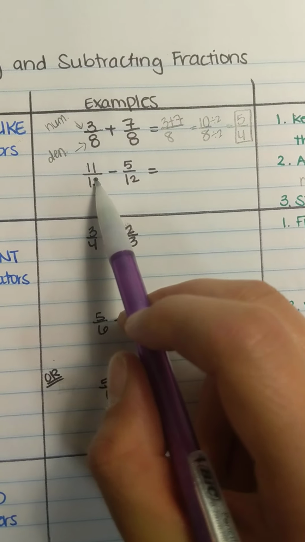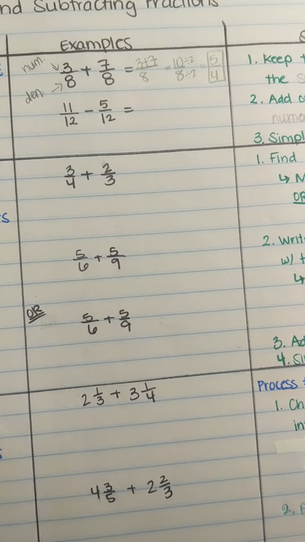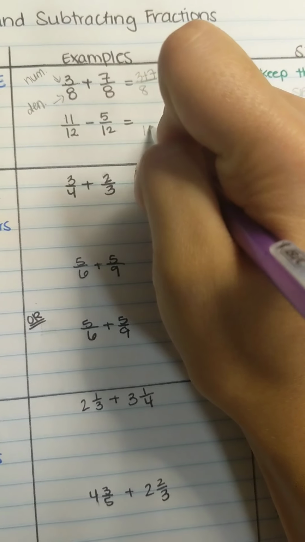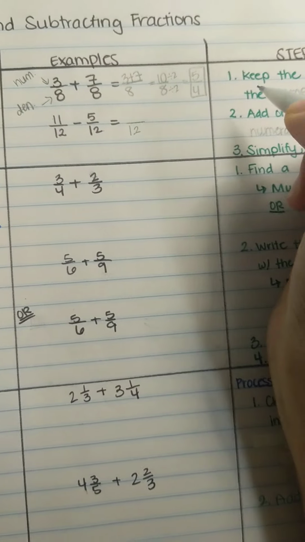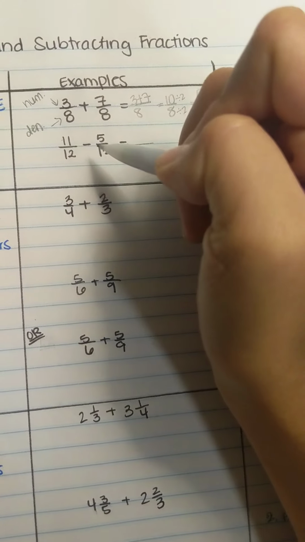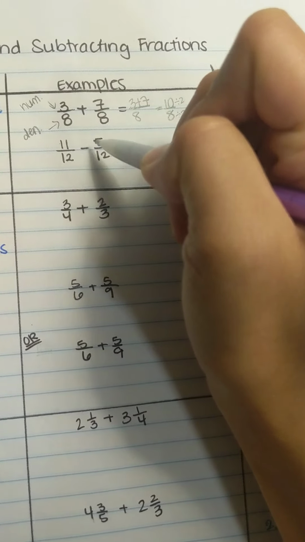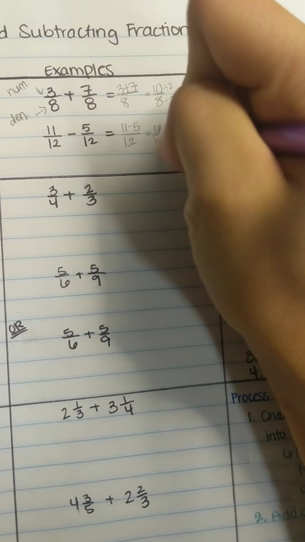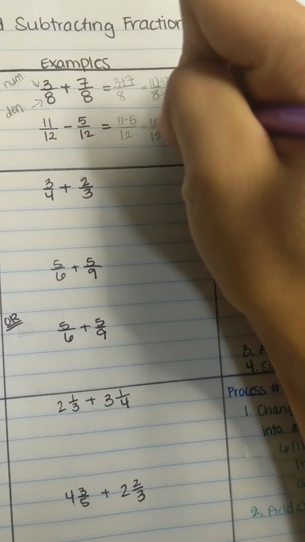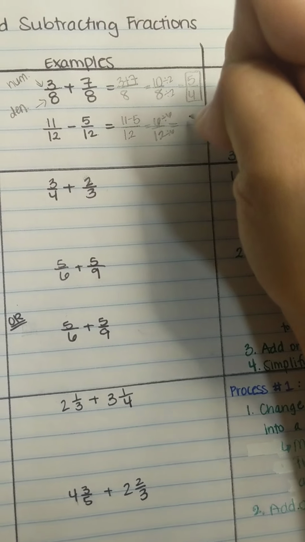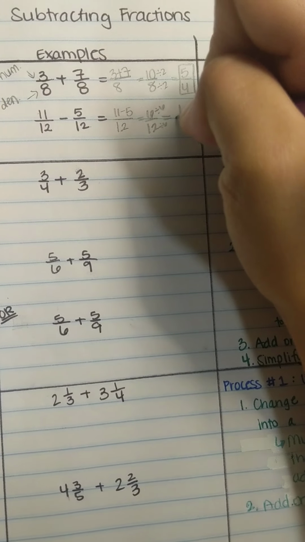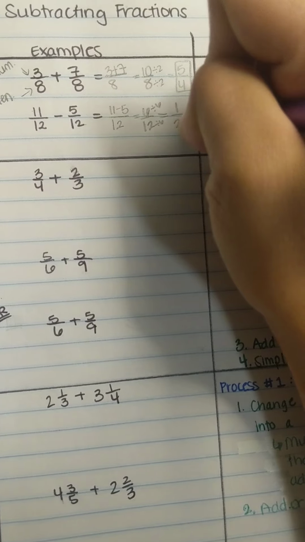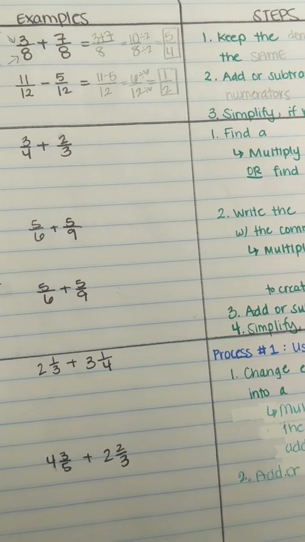Alright, the next one, again we are going to keep the denominators the same, so that's still going to be 12. Add or subtract the numerators. This time we're going to be subtracting, so 11 minus 5, 6/12. Make sure I reduce. 6 goes into the numerator and denominator. 6 goes into 6 once, 6 goes into 12 twice, so that is simply 1/2.